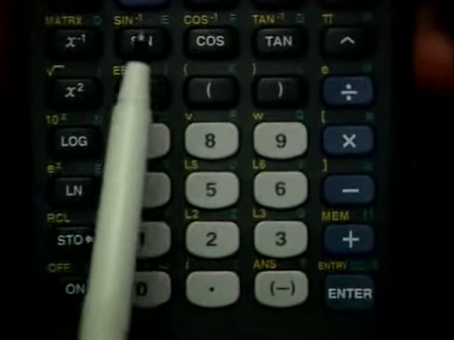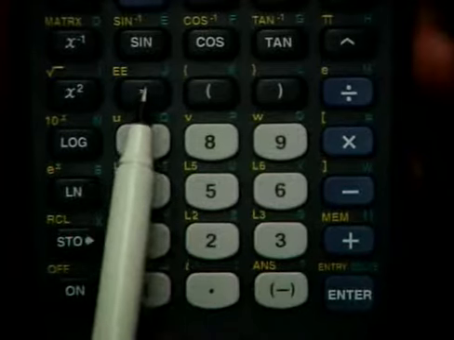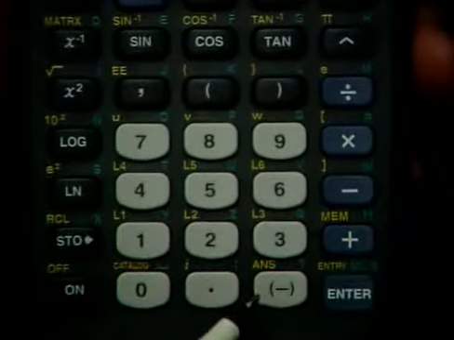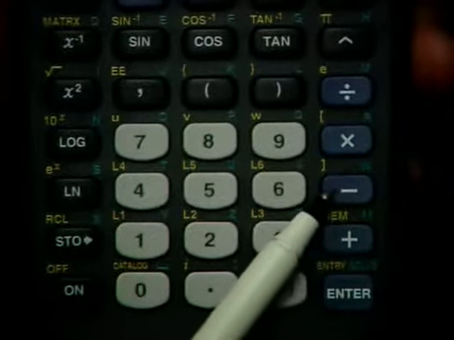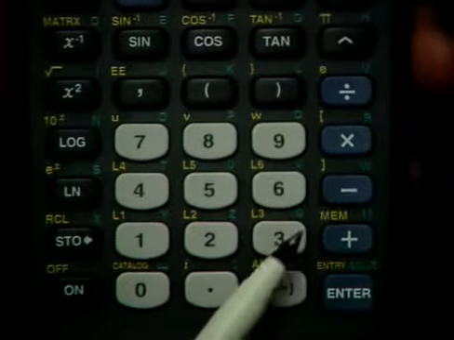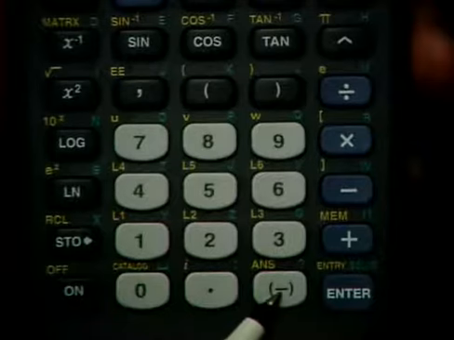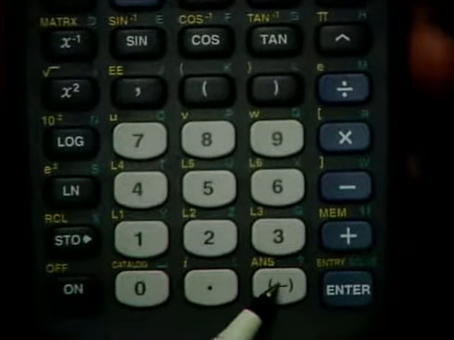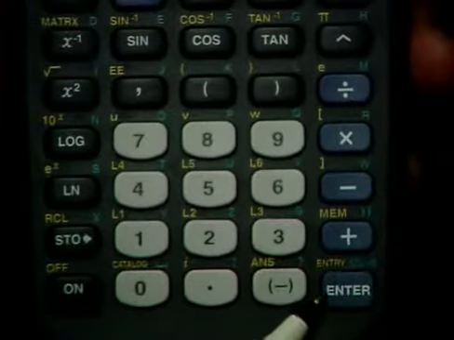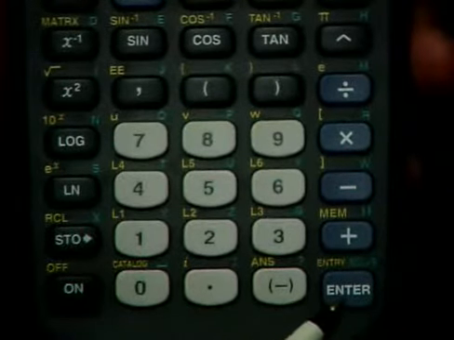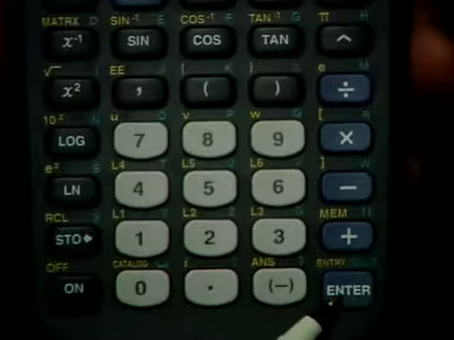A number of things are important to us here. First of all, notice that there are two things that look like minus signs. This is the subtraction symbol, and this is the negative of. This button also corresponds to the sign change button on a scientific calculator. The enter button corresponds to the equal button on a scientific calculator.